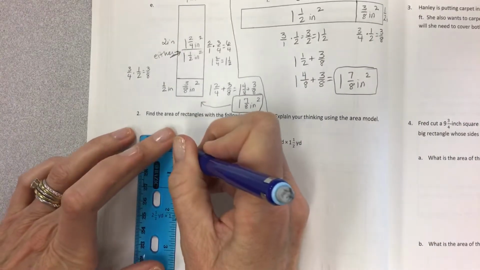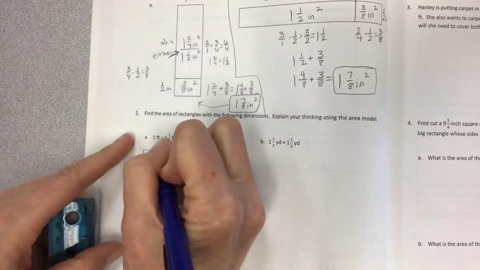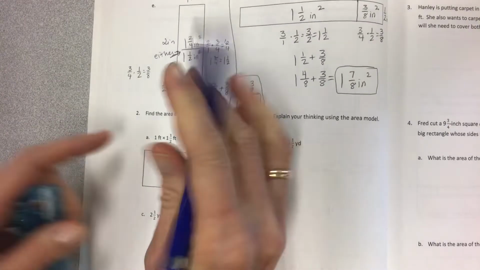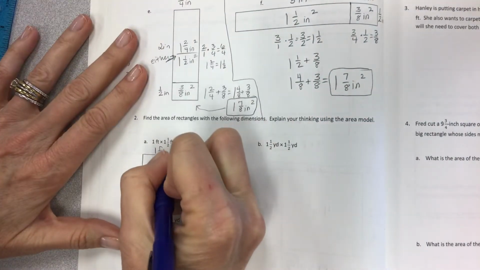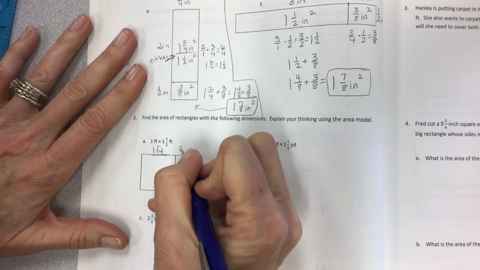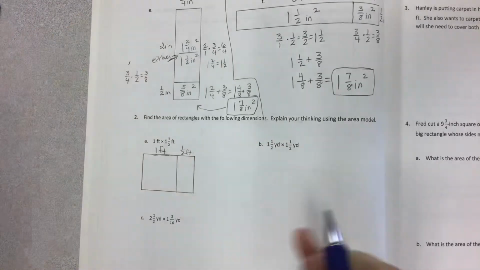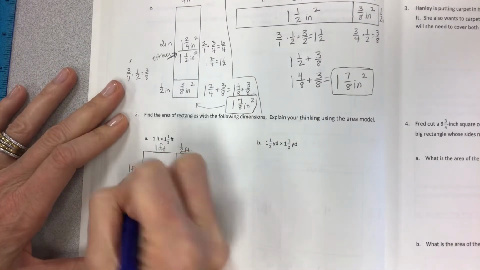And then separate that half section from the whole and label 1 inch, or sorry, let's call this 1 foot like they said, and the 1/2 foot. Sorry, it's a little messy. We will survive. And then this one is 1 foot here.